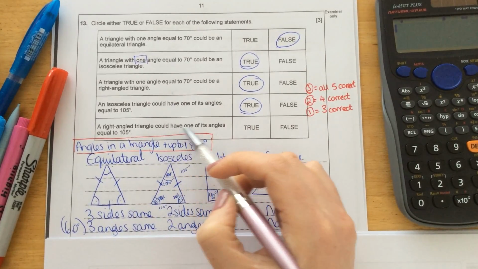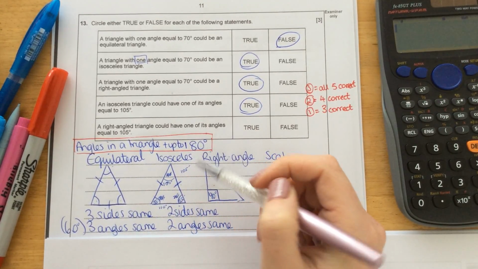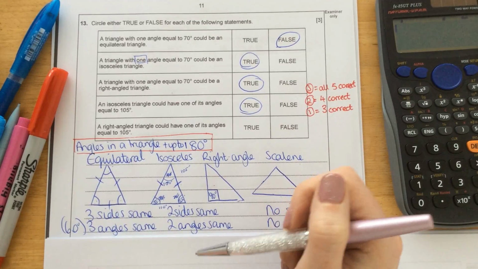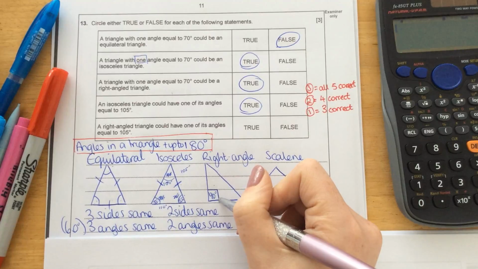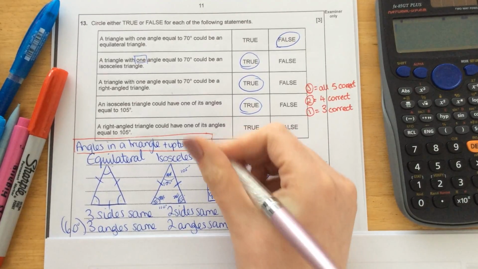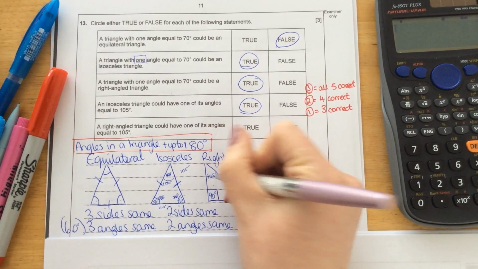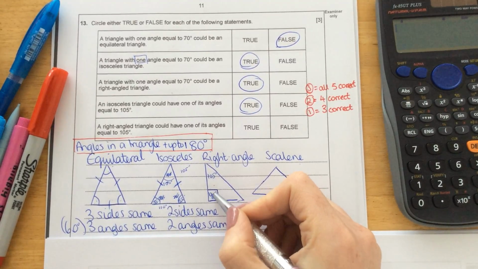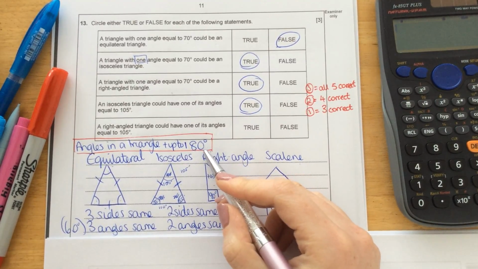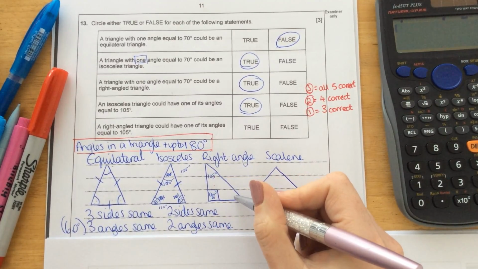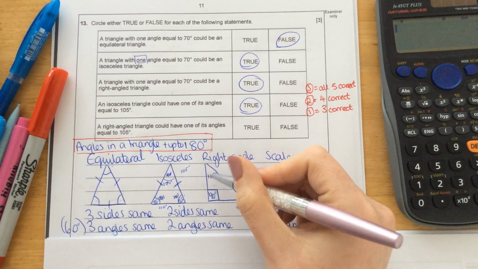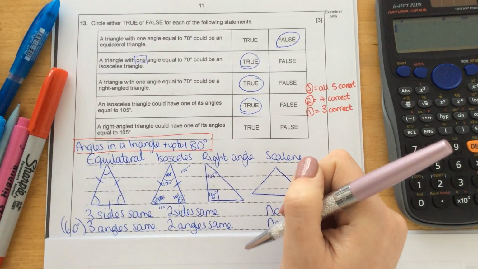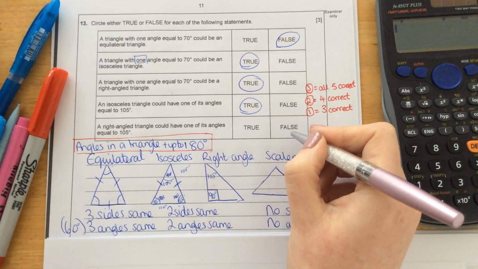A right angle triangle could have one of its angles equal to 105 degrees. So if I had a right angle triangle, that would mean that would be 90 degrees. Add on then 105 degrees is 195. So that's bigger than 180 degrees, and we've got another angle left over. So that shape wouldn't form a triangle because it would be bigger than 180 degrees. So that would be false.